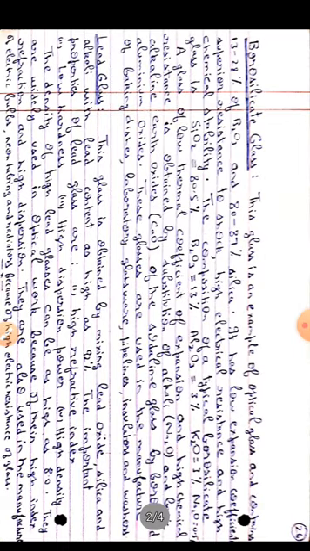The next type of special glass is borosilicate glass. This glass is an example of optical glass and contains 13 to 28% of B2O3 and 80 to 87% of silica. It has low expansion coefficients. It has superior resistance to shock. It has high electrical resistance and high chemical stability.